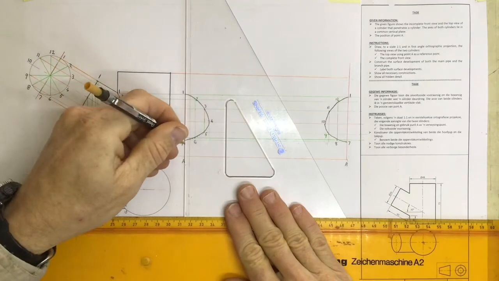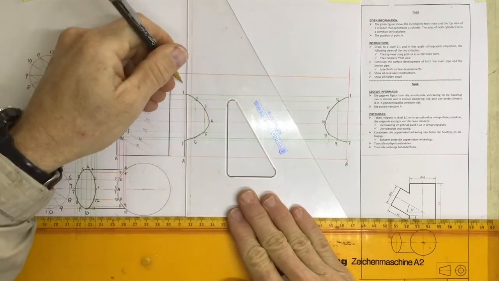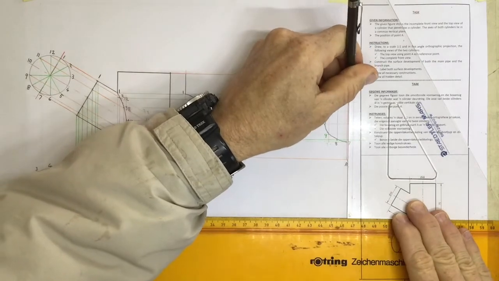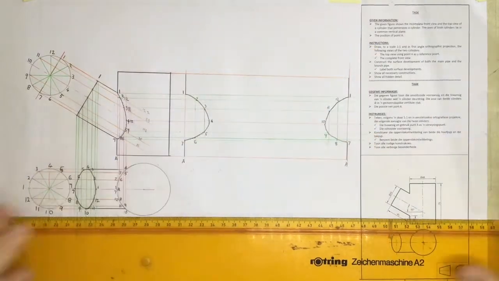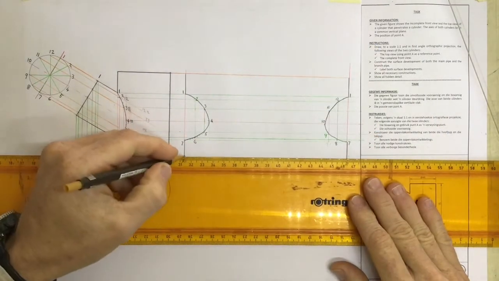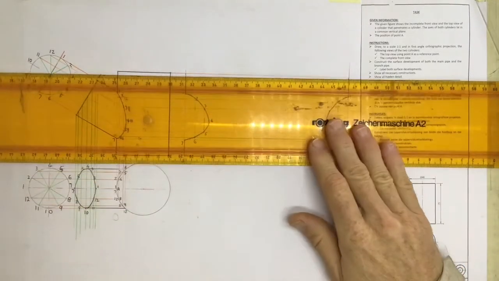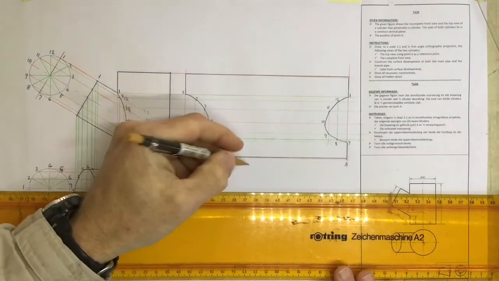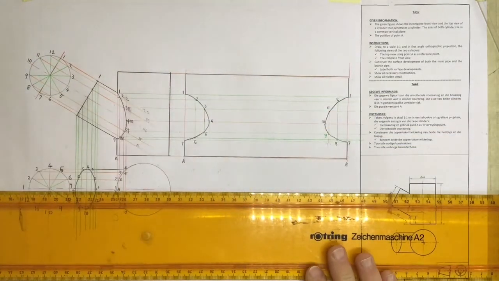Once you've done that, don't forget to do this. Draw those lines over there and over there, and draw this line coming across here. And then, most of all, don't forget to label this as the main branch pipe. Write that in at the bottom over there.